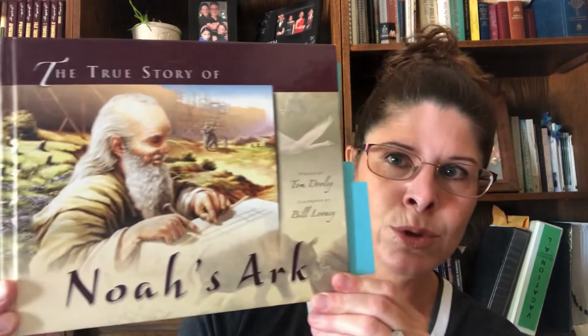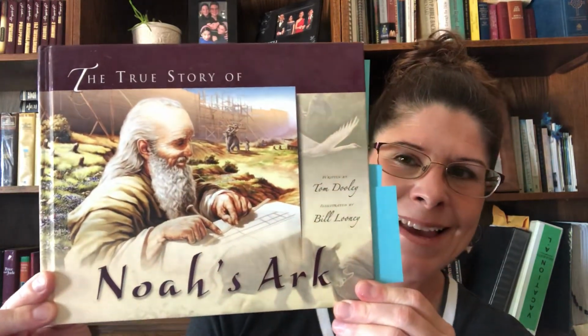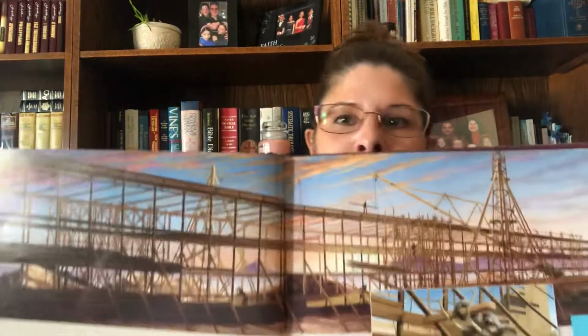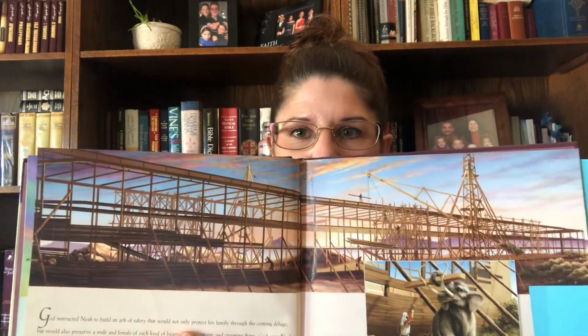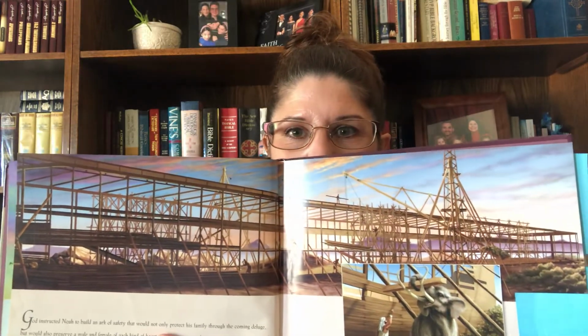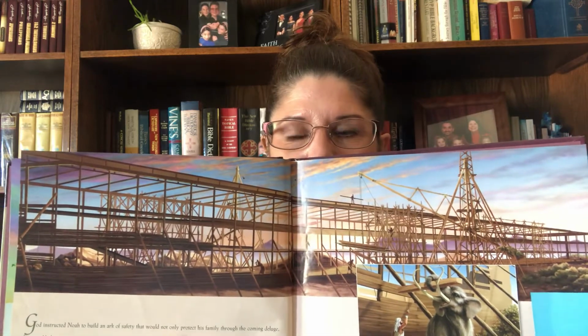The other resource that I really, really love is this book right here. It's called The True Story of Noah's Ark, and it has some super cool pictures. You can probably get this on the Answers in Genesis website, or maybe even on Amazon. My grandma gave this to me as an adult even. She loved this kind of stuff, but this is some of the pictures that you'll see in here. I think they're just amazing of what the ark might have looked like as Noah was constructing it.